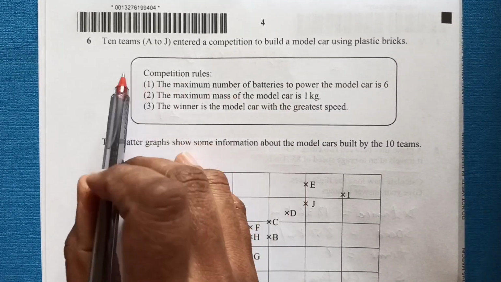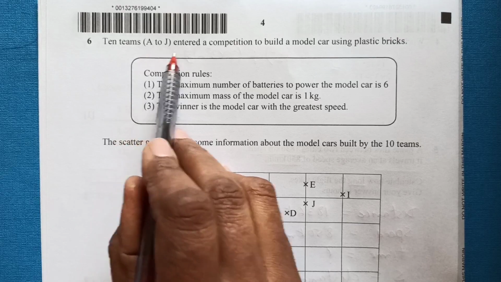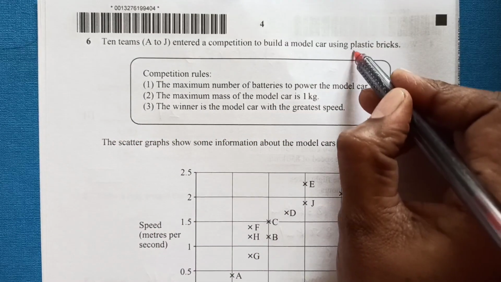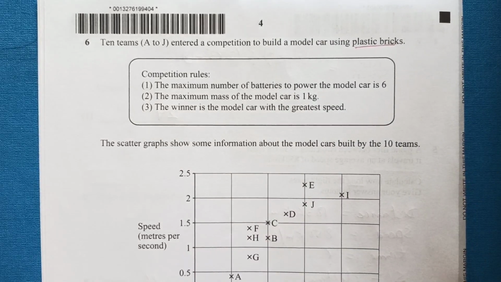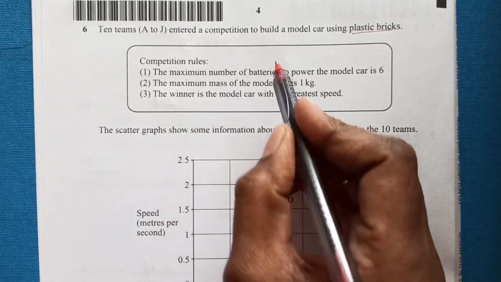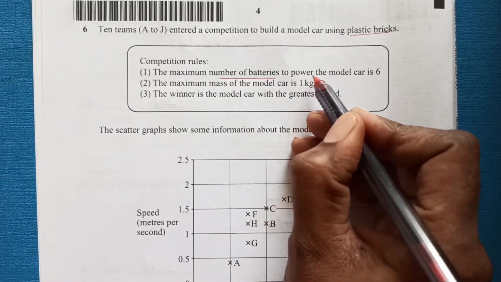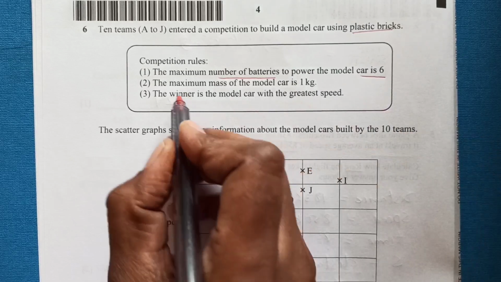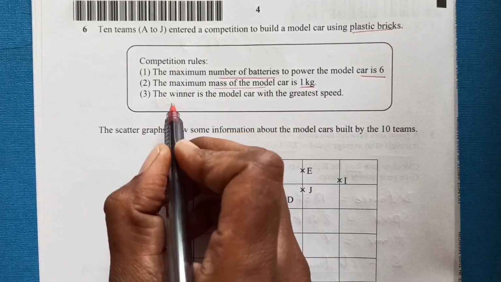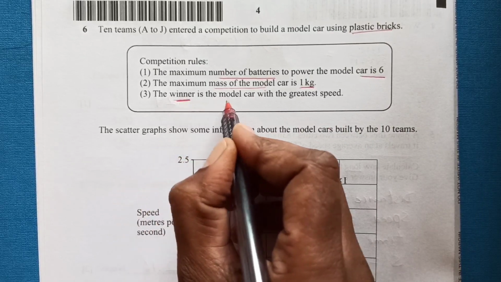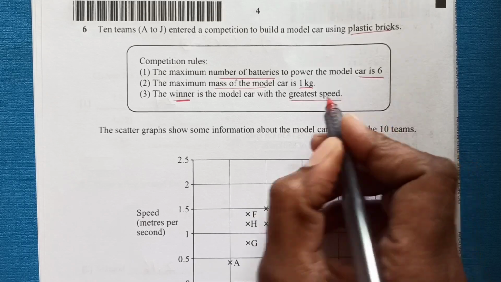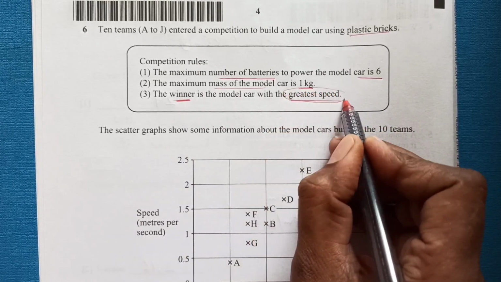Question number 6. 10 teams, A to J, entered a competition to build model cars using plastic bricks. So this question is a bit longer. So let's start. Competition rules. The maximum number of batteries to power the model car is 6. The maximum mass of the model car is 1 kilogram. And the winner is the model car with the greatest speed. So actually we are looking for the winner with the greatest speed.